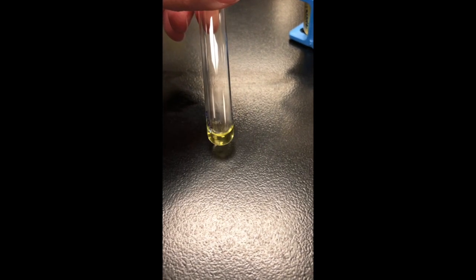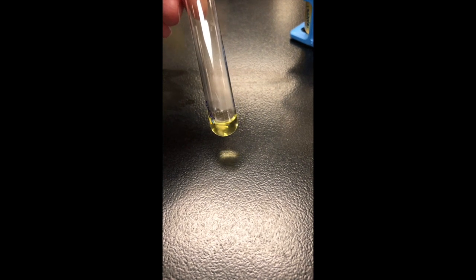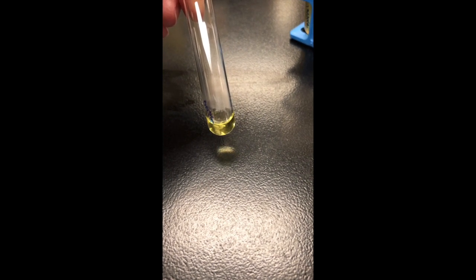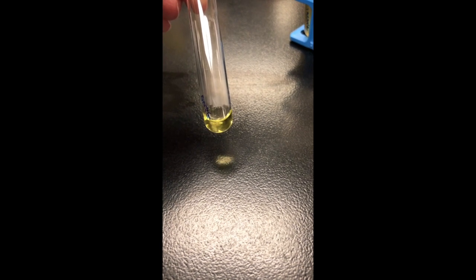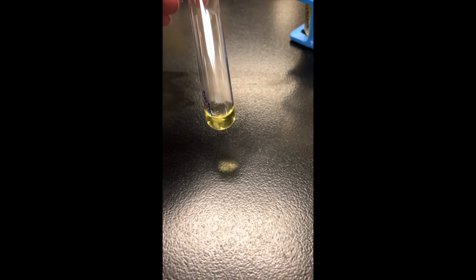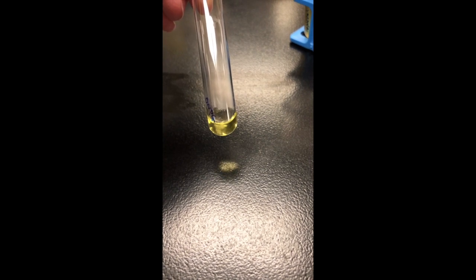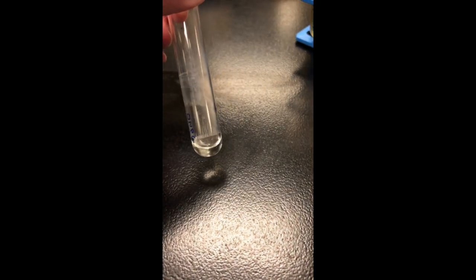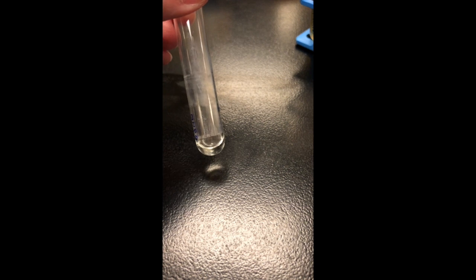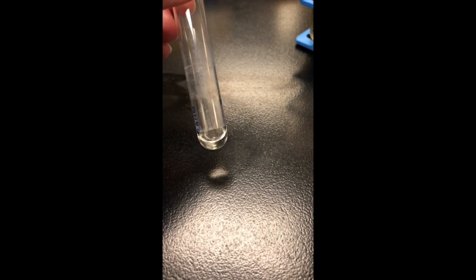Our next test is the ONPG test. Remember, this shows us if we have beta-galactosidase. These started clear. Now, our Enterobacter is no longer clear. That's a nice bright yellow. And so this organism can break down the lactose analog, showing that beta-galactosidase is present. Here's your unknown. What do you think? You tell me, is that yellow or is that clear?